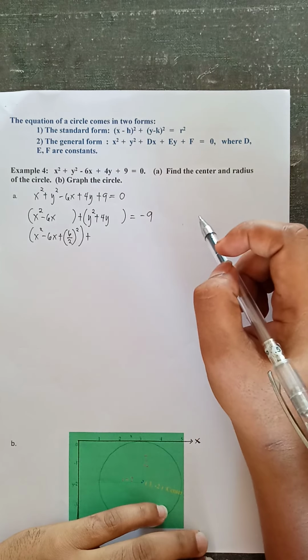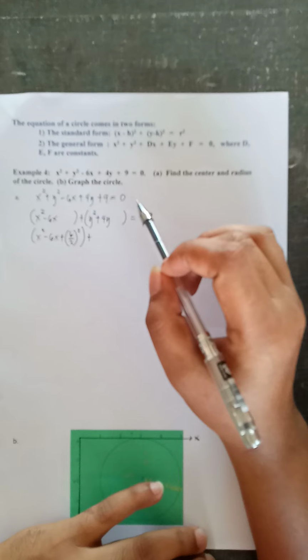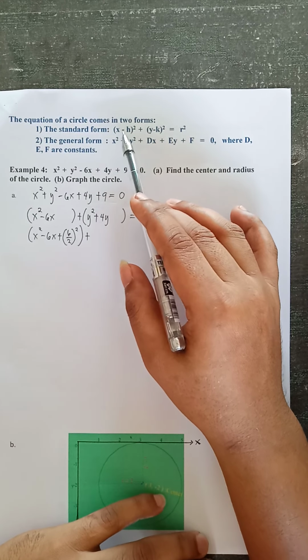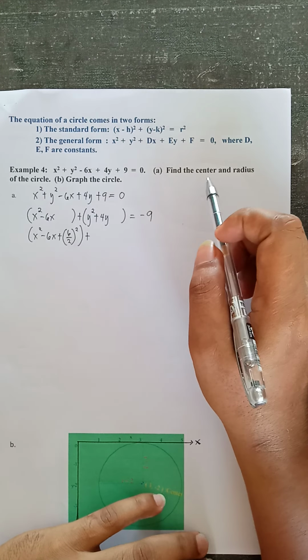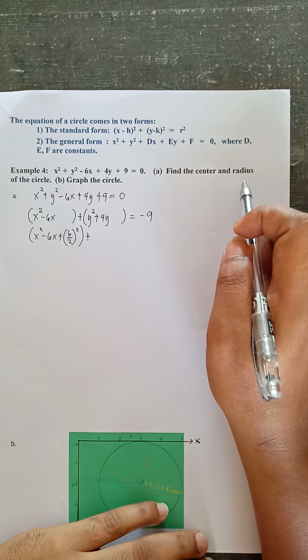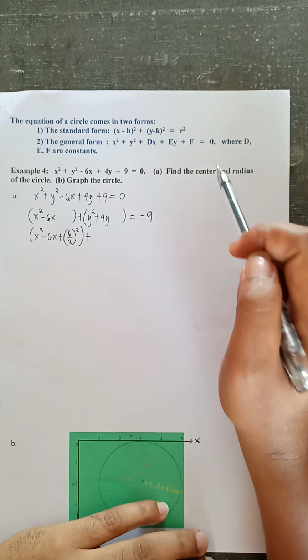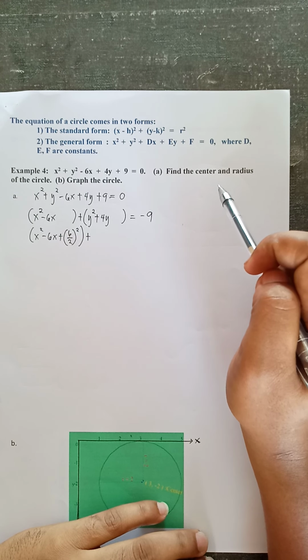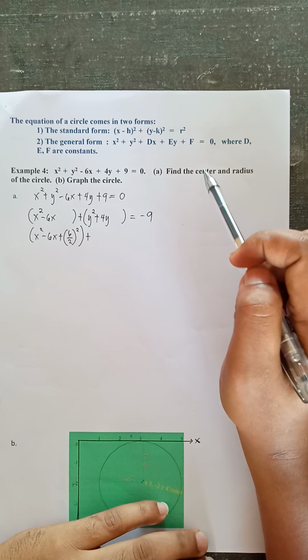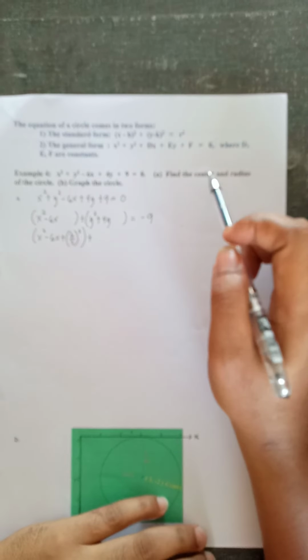So unsa atong buhaton is to convert the general form into its standard form para makuha nato ang center as well as the radius. Vice versa, if we are given the center and the radius and we are asked to find the general form, mao ni siya atong magamit.